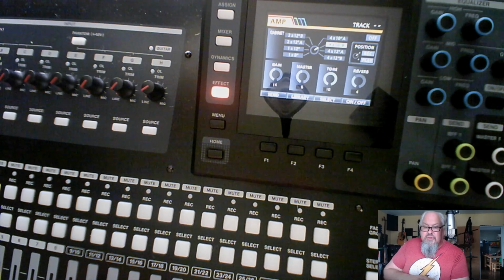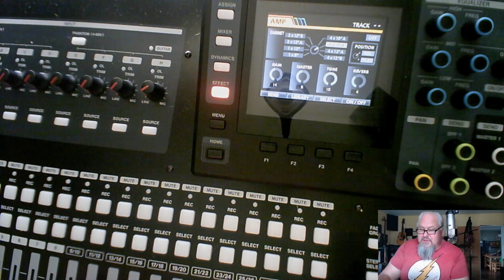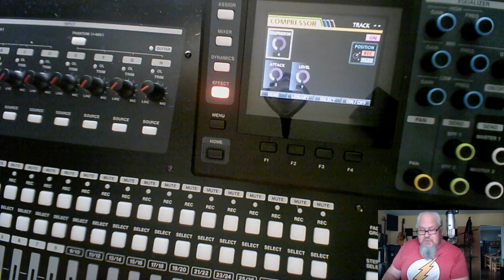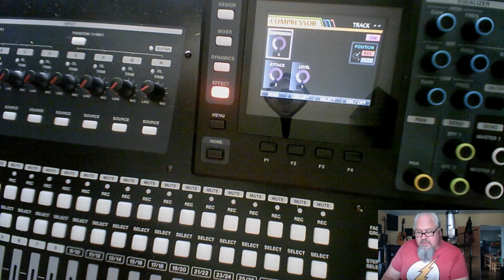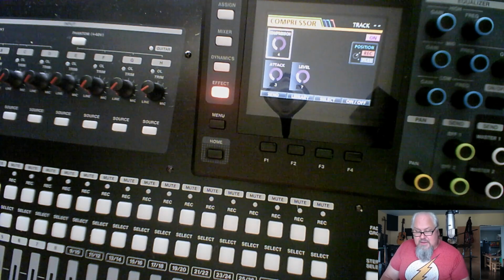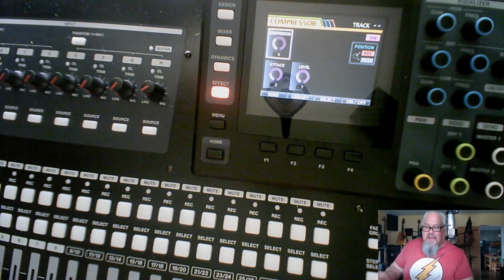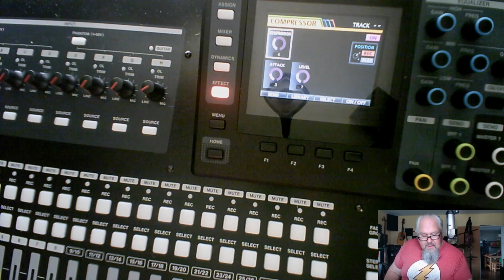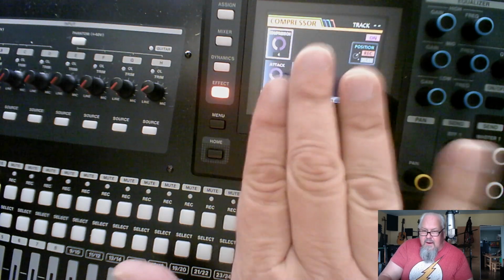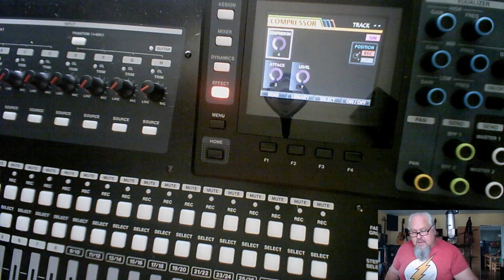You don't have to just use it on guitar. The amp is definitely meant for guitar or bass, but you can use the other sections here with vocals, keyboards, anything. You can use it on anything you want. It doesn't have to be used just on a guitar sound. Having the amp in there is nice because then you can use that as a virtual amp, and I've done that before.